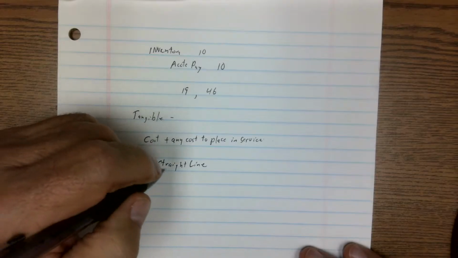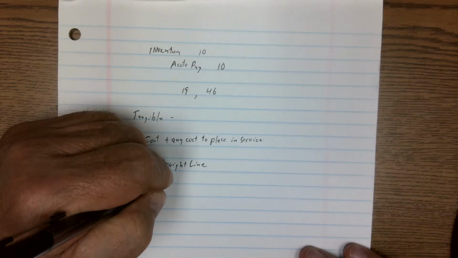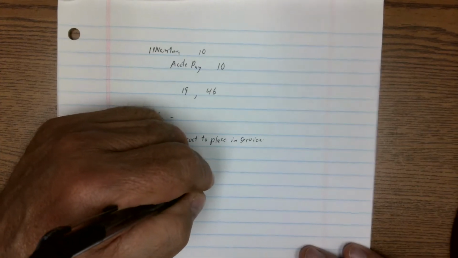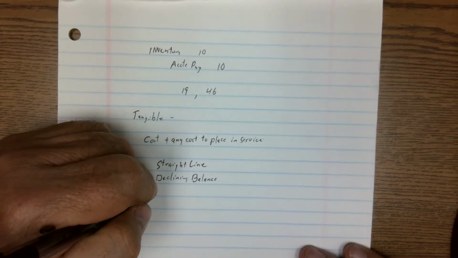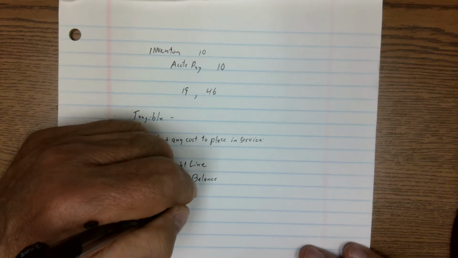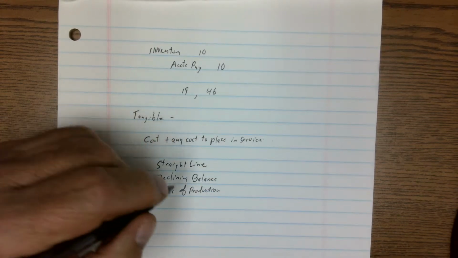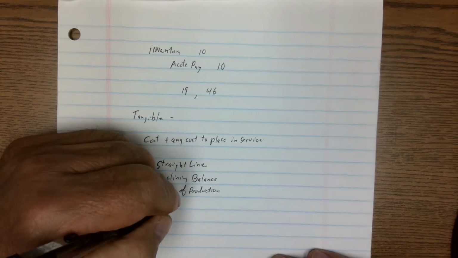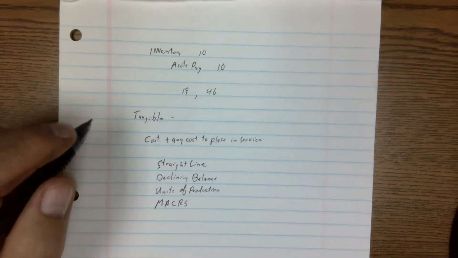I'm just going to do a couple of them. There's going to be declining balance. There is going to be units of production. And I'm going to include one here, MACRS. This is a tax depreciation, and I'll talk about that in just a second.